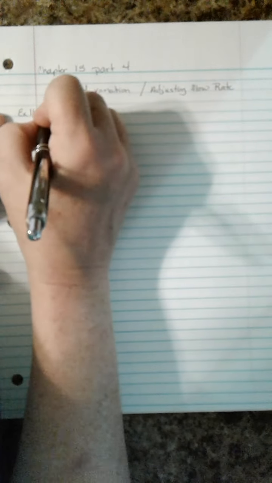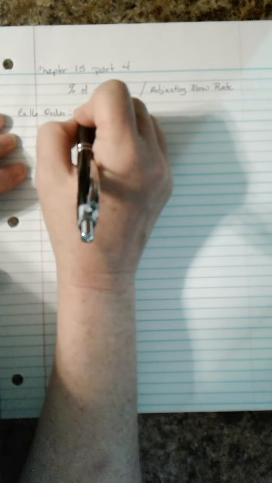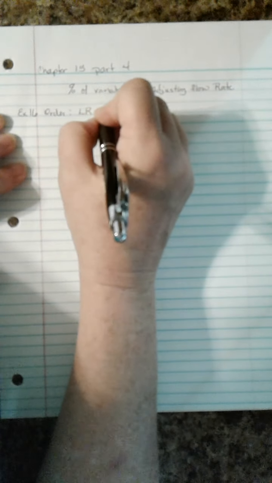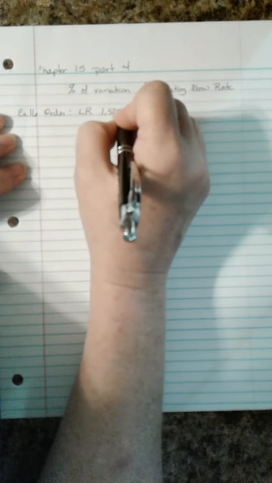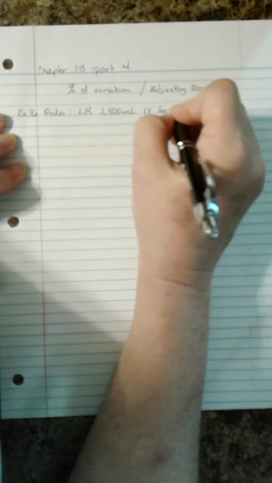And the order is lactated ringers, 1,500 milliliters IV for 12 hours at 125 milliliters per hour.